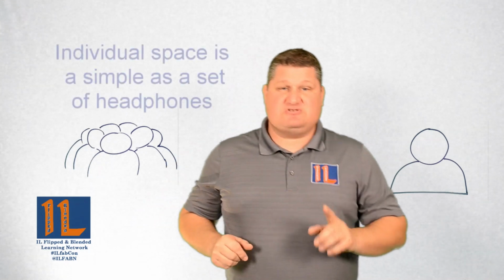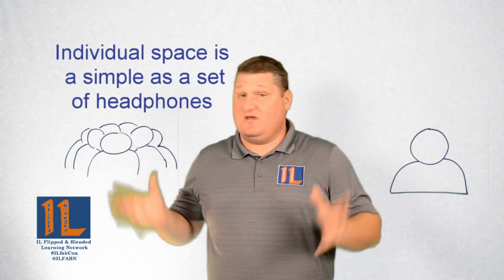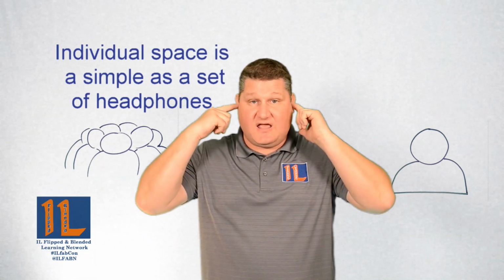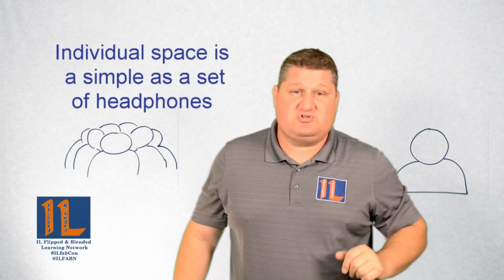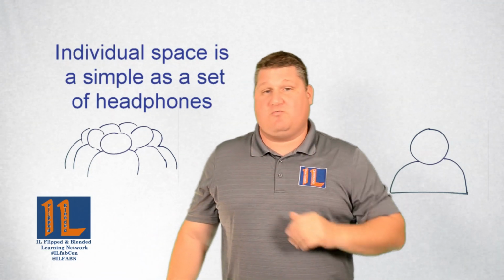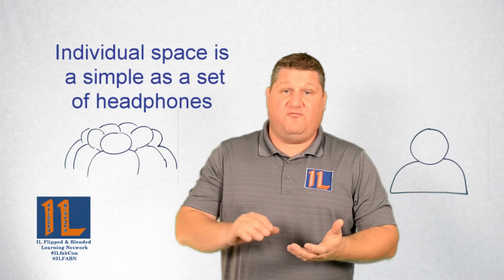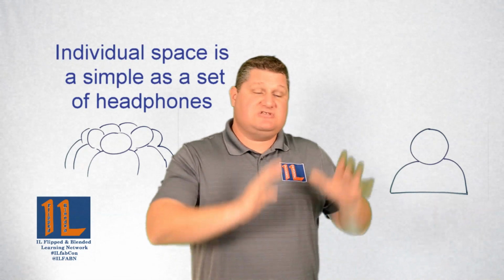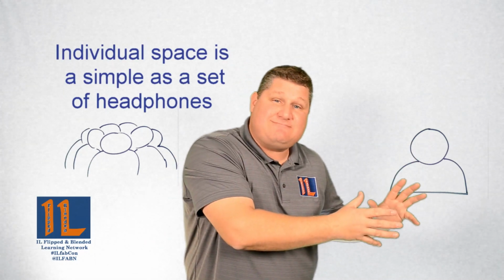The best way I found to make an individual space for a student is not curtains and it's not walls. It's nothing but a set of headphones. Students can put on a set of headphones, and as everybody knows who's watched their student or their children walk around with a cell phone and headphones in, they enter their own little world. And we can use that in a classroom to create individualized space in the learning, educational safety of our classroom. And so they can be in an individual space or a group space without ever leaving the room.